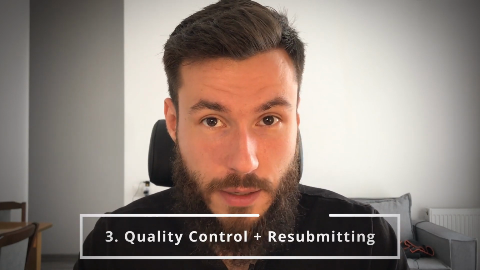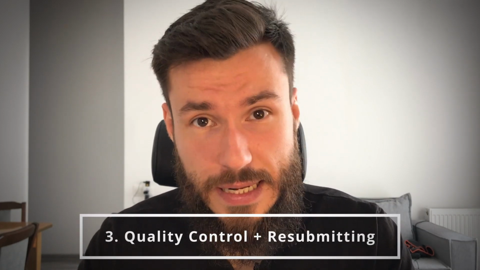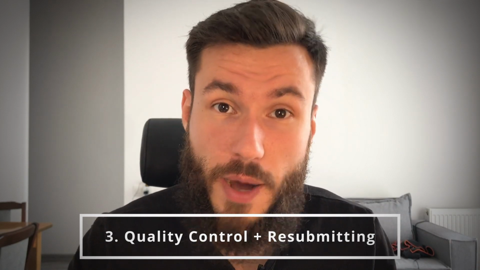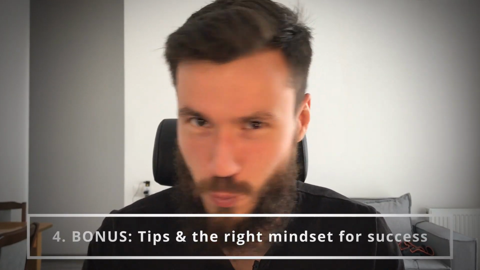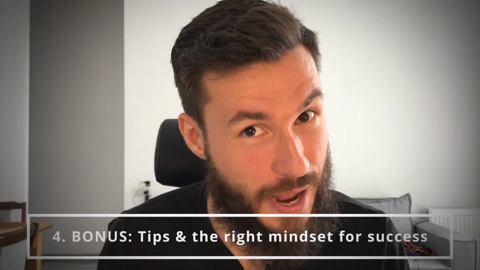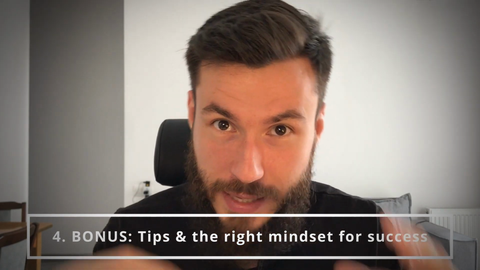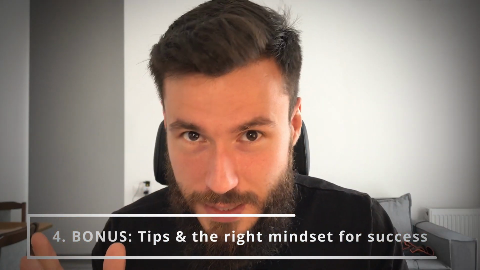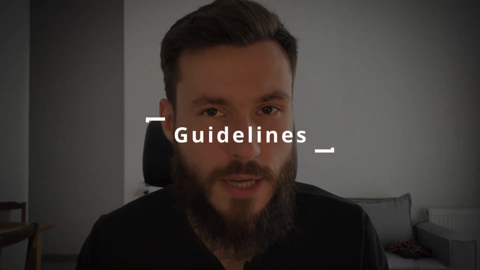Then we will cover some thoughts on quality control, what happens if they are not passing the quality control, and the resubmitting. And the last part, one of the most important, so stay till the end, is the tips and tricks and the strategy and mindset for how to achieve long-term success with this kind of stock stuff. Okay, so let's cover the guidelines.